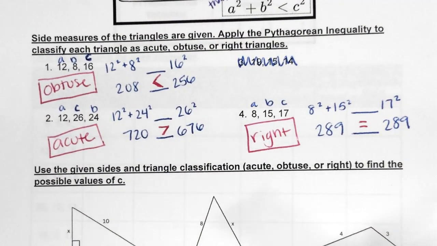Any questions with how to tell if it's right, acute, or obtuse? And we understand the angles? Okay. Y'all, I'm very limited with my geometry. This is my maximum. This is me.